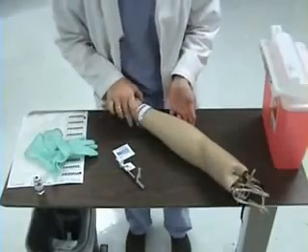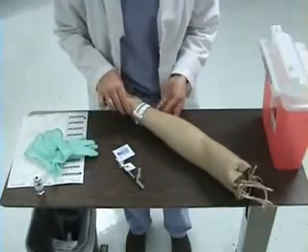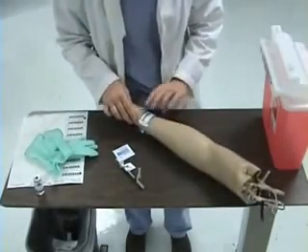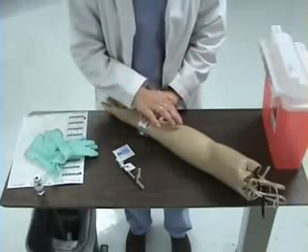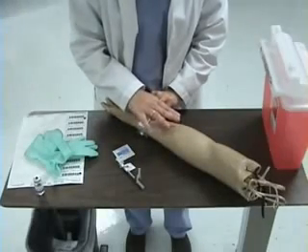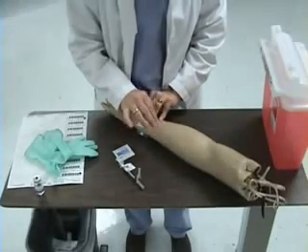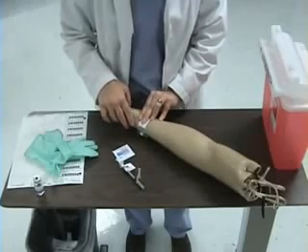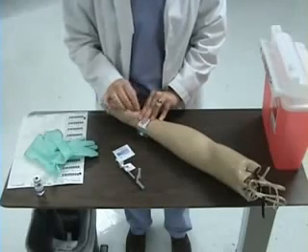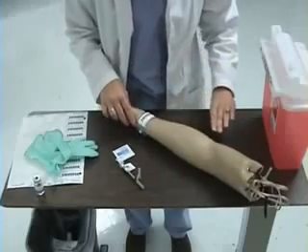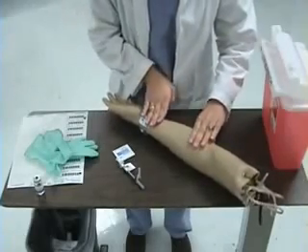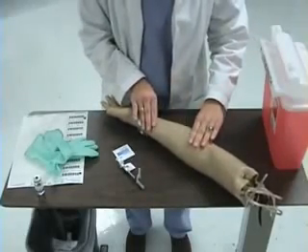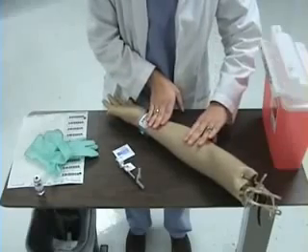At this point, I need to examine my patient's arm for any signs of redness, scarring, bruising, or scratches, as these are not adequate places to give an injection. The injection should be administered on the inner aspect of the forearm, in the middle third.